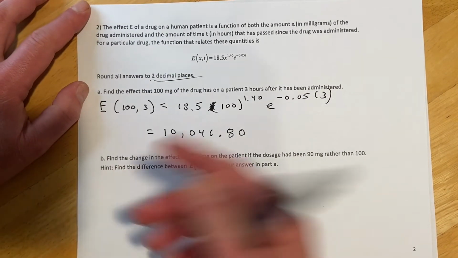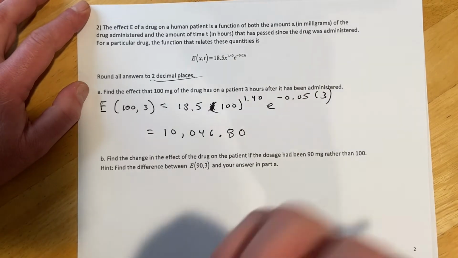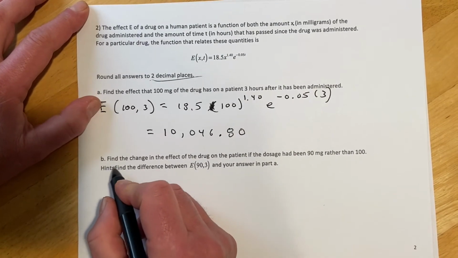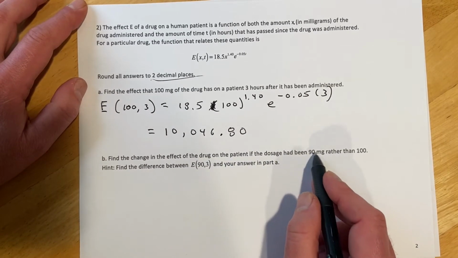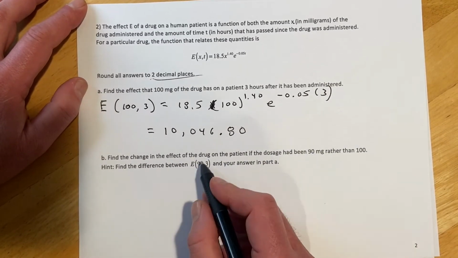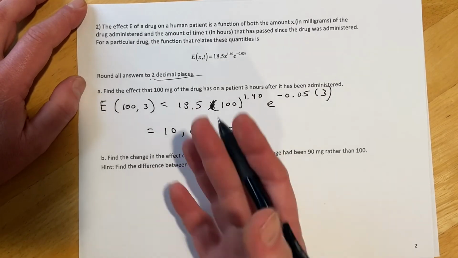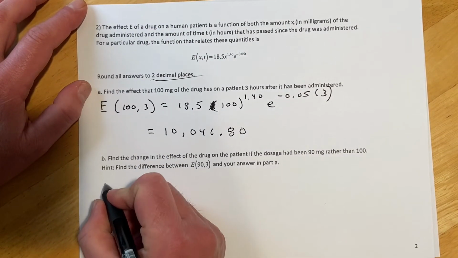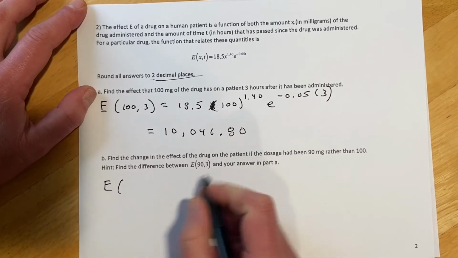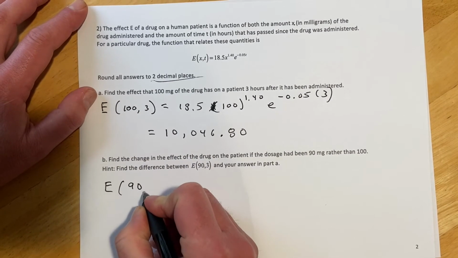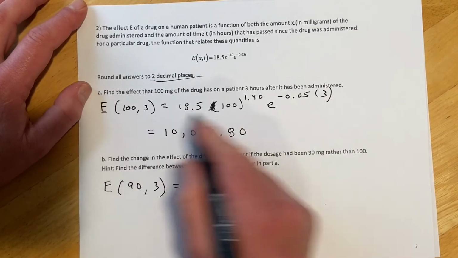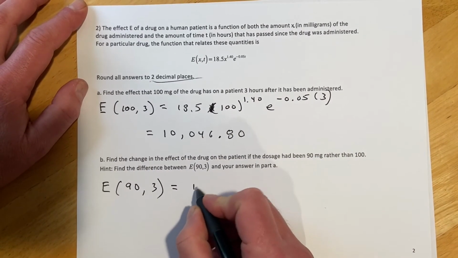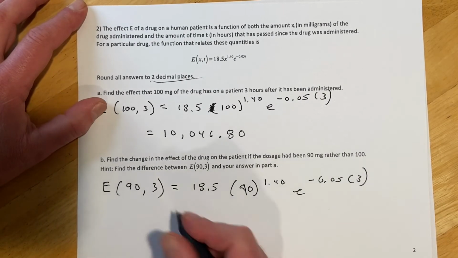And then part B, and I think there's a part C in the homework, but it's basically the same thing as part B. So for part B, find the change in the effect of the drug on the patient if the dosage had been 90 milligrams rather than 100. They have this hint down here saying, hey, you're going to basically plug in 90 and then find the change. So we want to change the milligrams, lower the dose while holding the time the same, and then see what that does to the function. And then again, you would just plug all this stuff in, which basically looks like that.